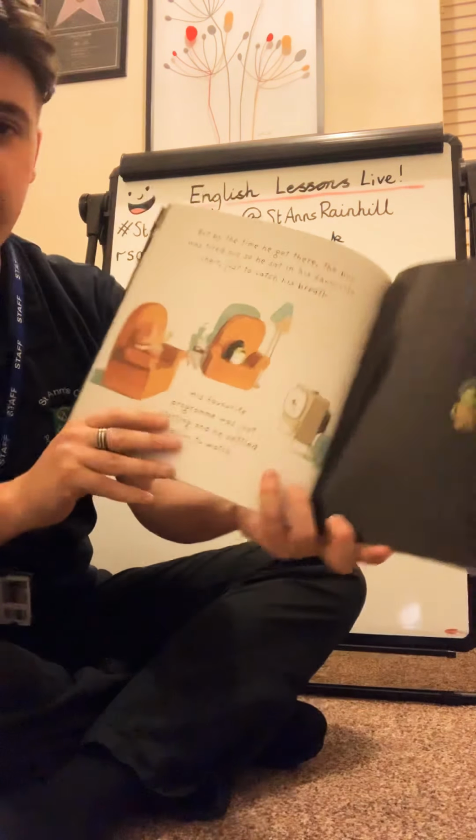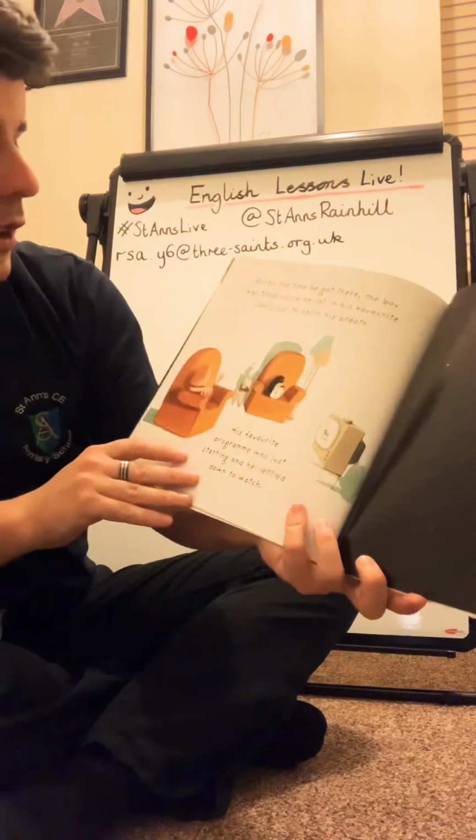By the time he got there, the boy was tired out, so he sat on his favourite chair just to catch his breath. His favourite programme was just starting, and he settled down to watch it. That sounds nice, doesn't it? But has he potentially forgotten about someone? Don't think he's quite remembered what he should be doing.